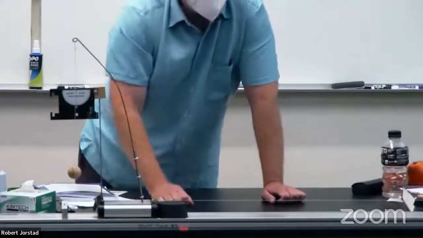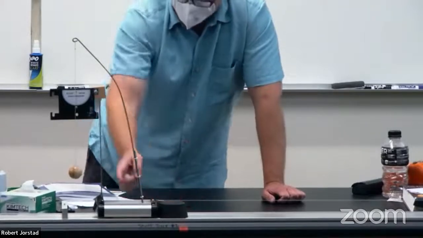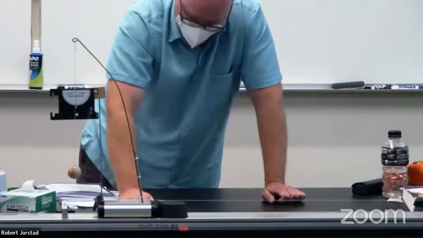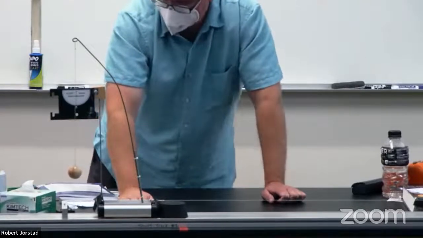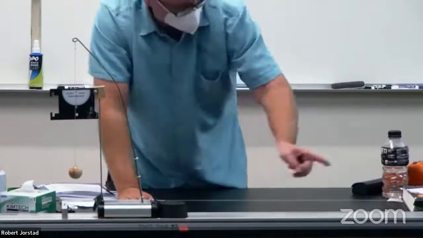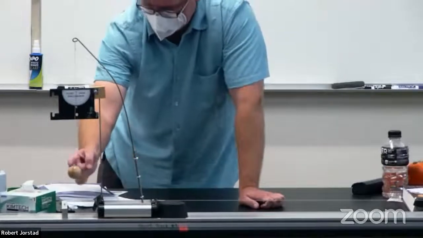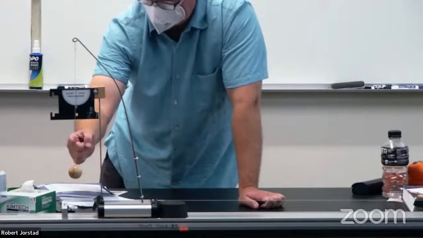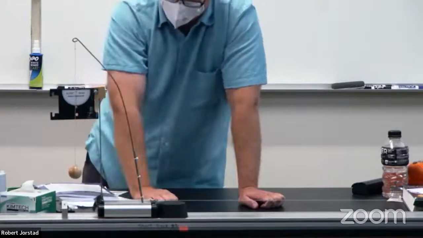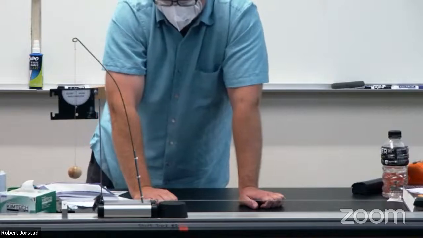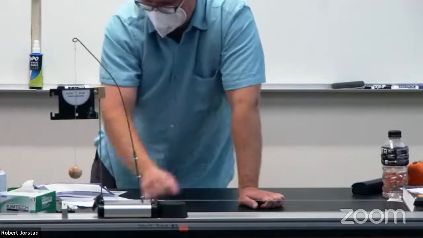When I remove this stopper, what's going to happen to the cart? Will it stay at rest? Will it accelerate? It's going to accelerate, right? The friction is negligible. The tension in the string is going to cause it to accelerate this way. What's going to happen to the ball? Will the ball accelerate or not? Okay, he said it's going to stay still for a bit. What do you mean by that?